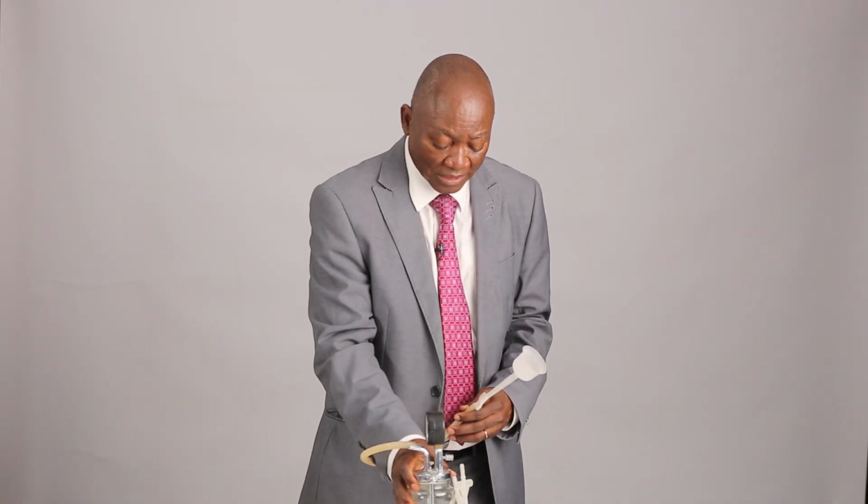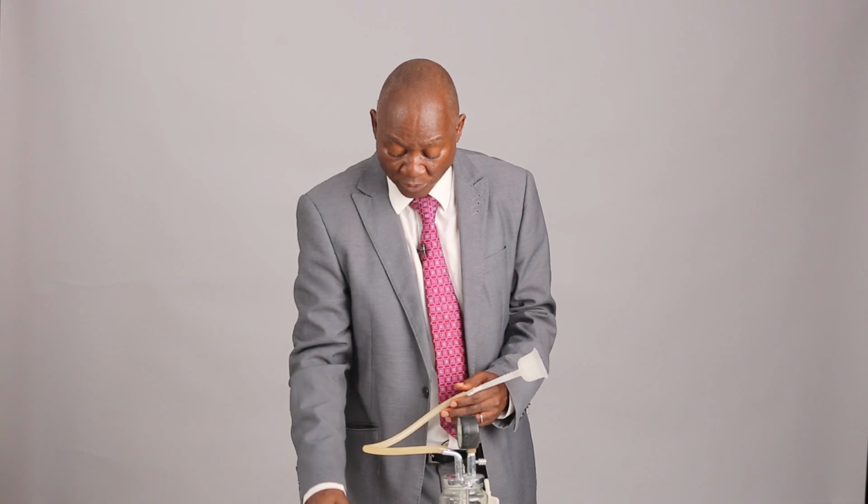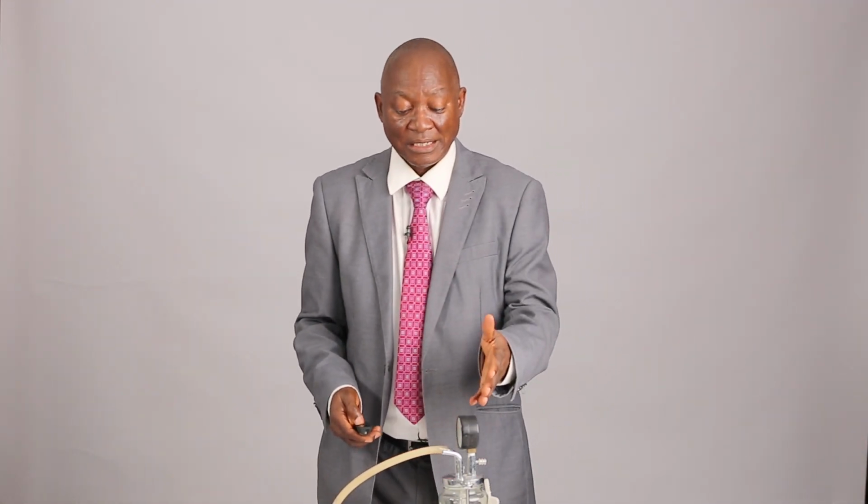So that is about vacuum, how to apply it and deliver with it. But it is better appreciated in the labor ward when this is being done. So I encourage you to get to the labor ward and observe the procedure live before you can appreciate the importance of application.